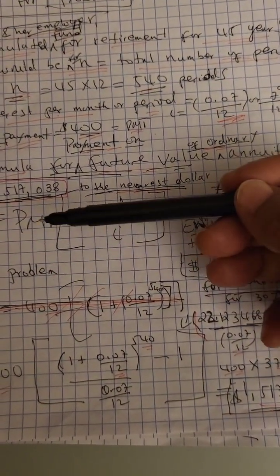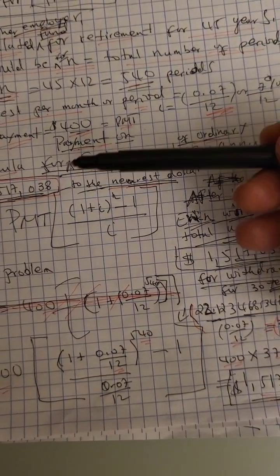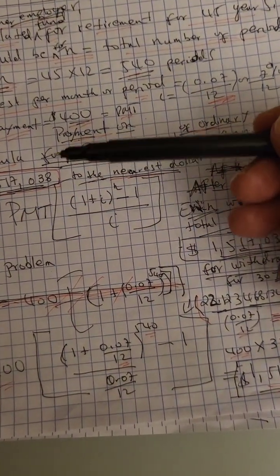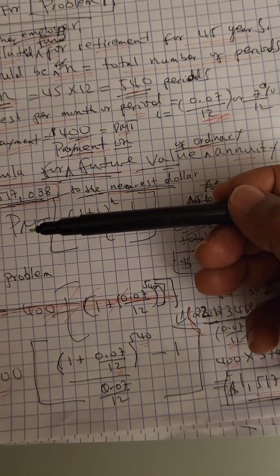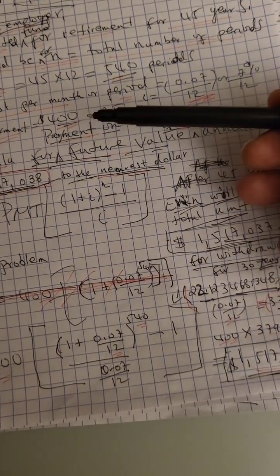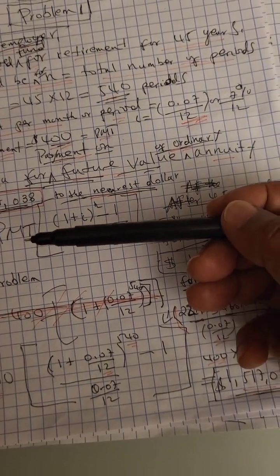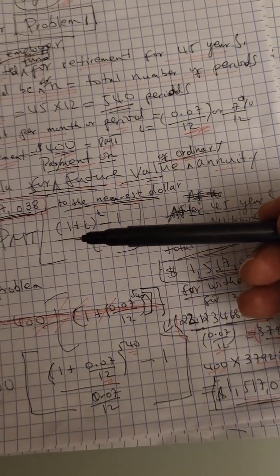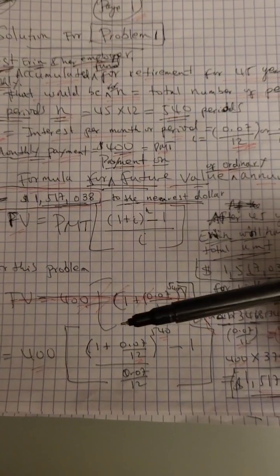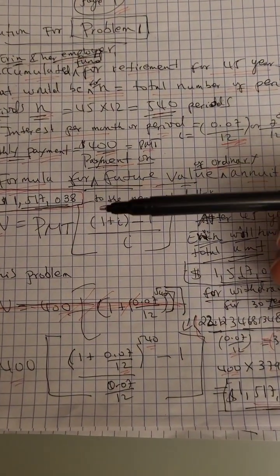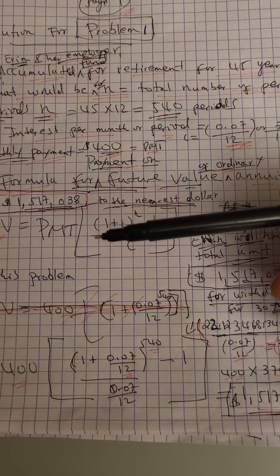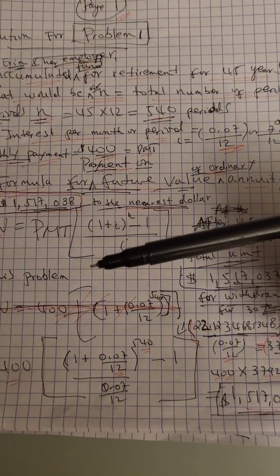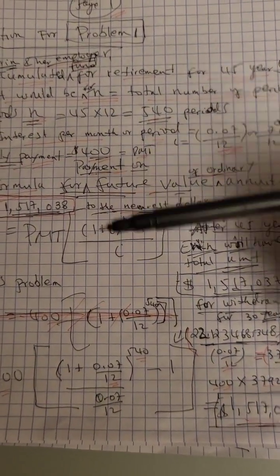The payment will be 400 because her employer deposits $400 at the end of every month. So PMT, the payment every month, will be 400. The other one is the percentage. In the question, the account is compounded at 7% interest.